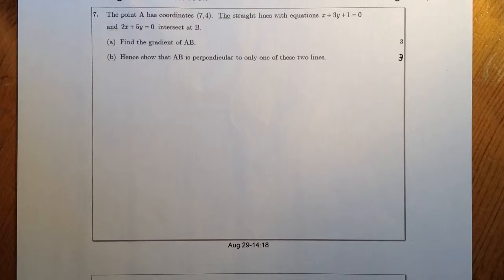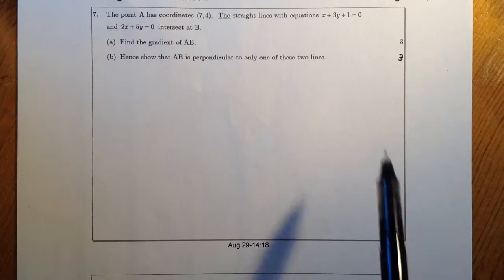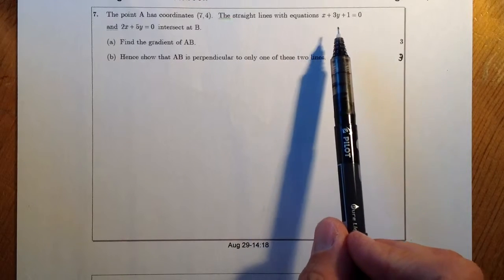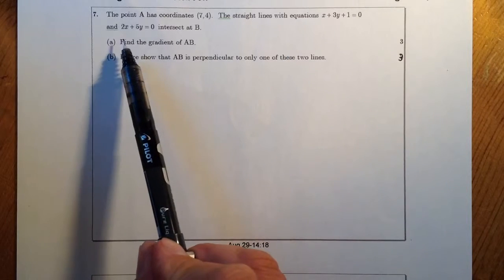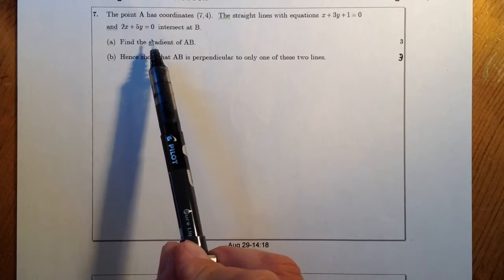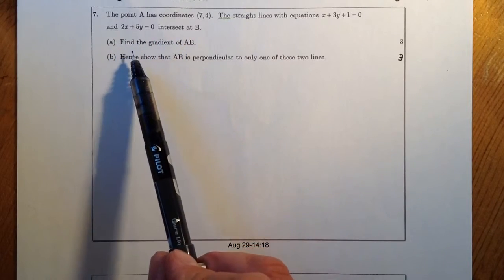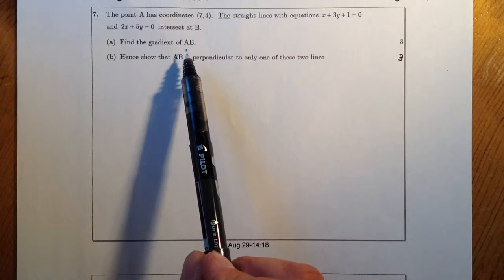This is Higher Homework 4 and we're looking at question 7. The point A has coordinates (7, 4). The straight lines with equations x + 3y + 1 = 0 and 2x + 5y = 0 intersect at B. Find the gradient of AB.